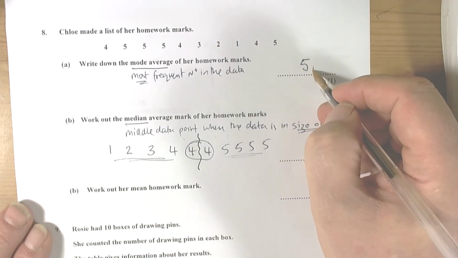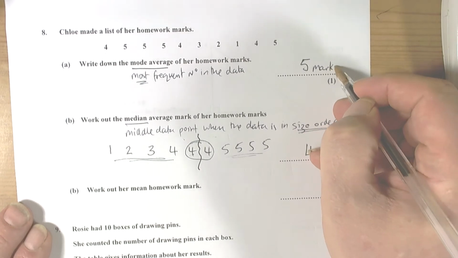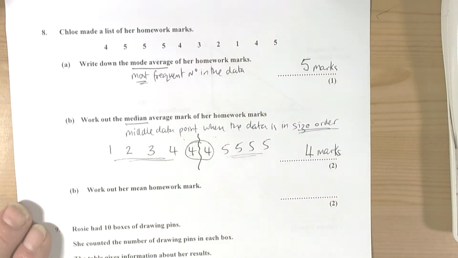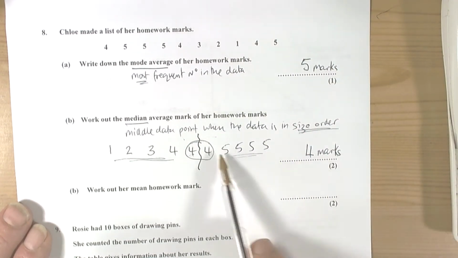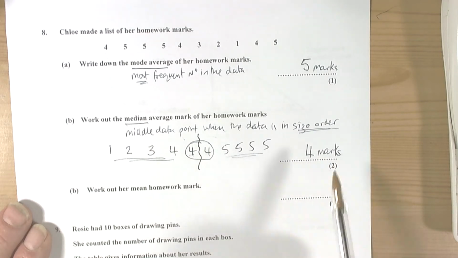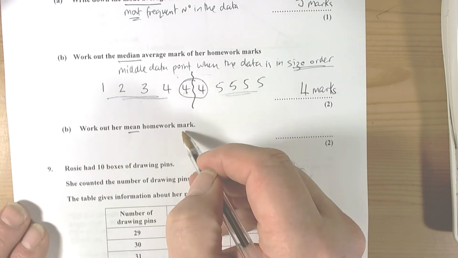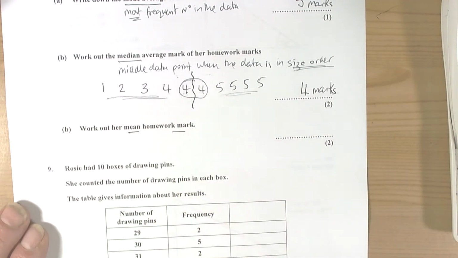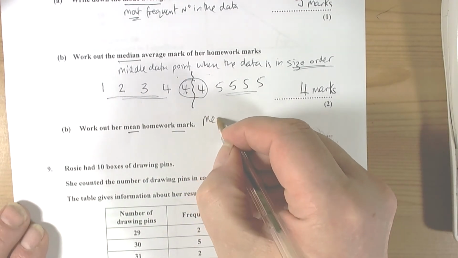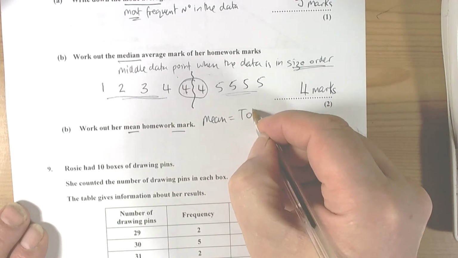Okay, we should have put marks there, of course, because we really ought to say what the units are for the question. So the median average mark was 4 marks. It then says work out the mean for the homework mark, and we need to remember then that the mean is defined as the total of your data.